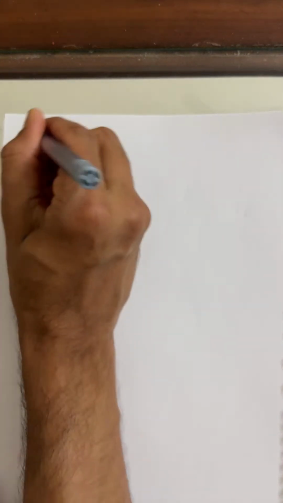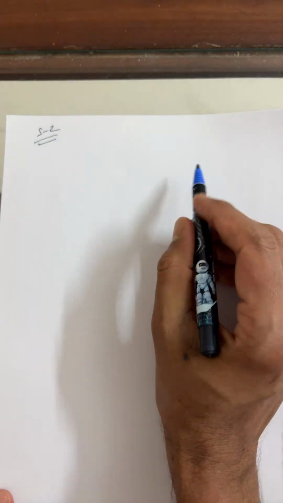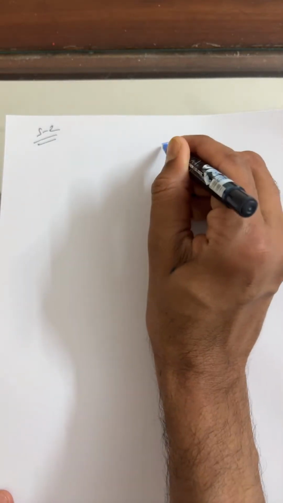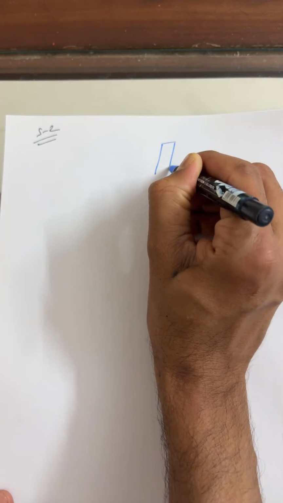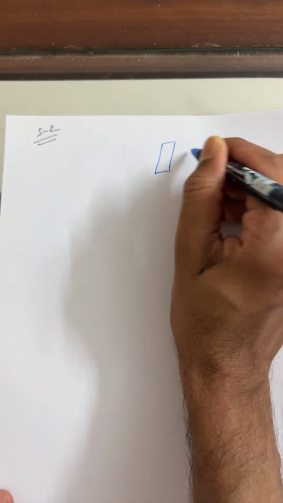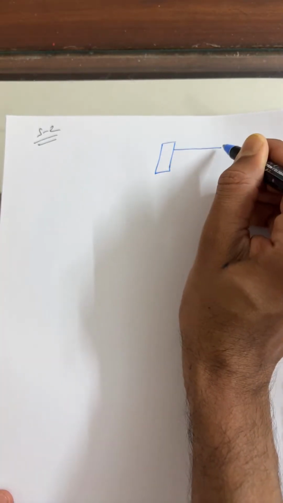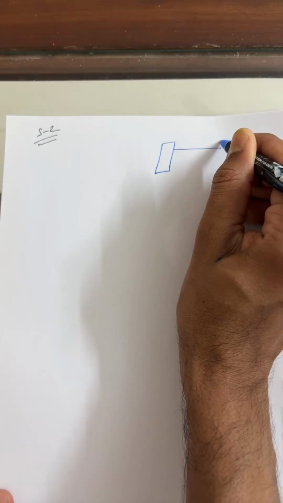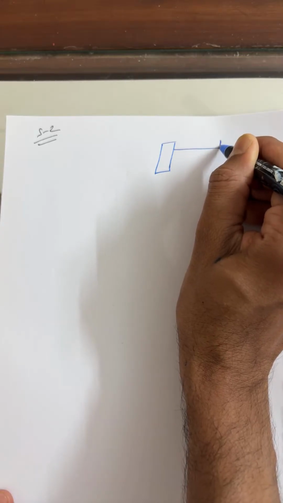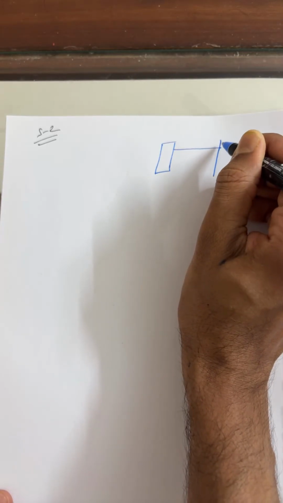Now I'm going to solve the further part of this question. That is step 2. One thing is pretty sure: once this PQ conducting rod hits the ground, the particle starts retardation, or the particle is retarding.